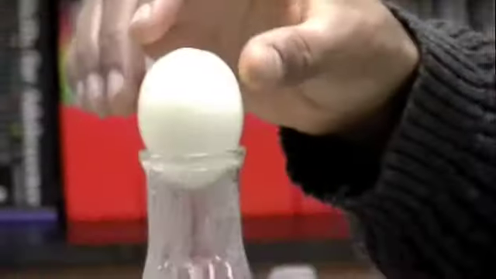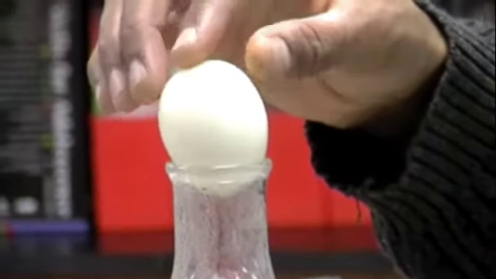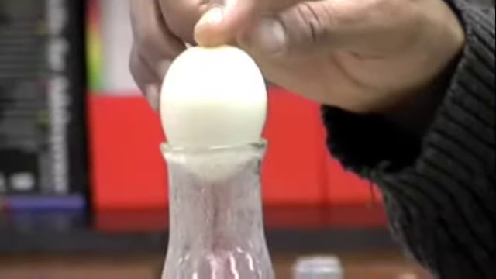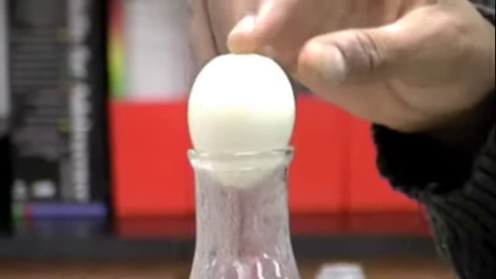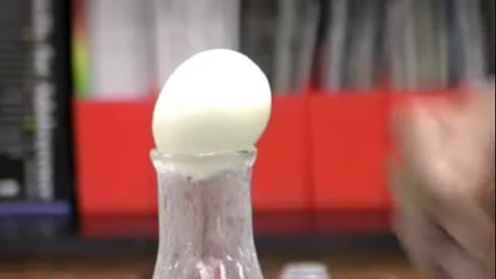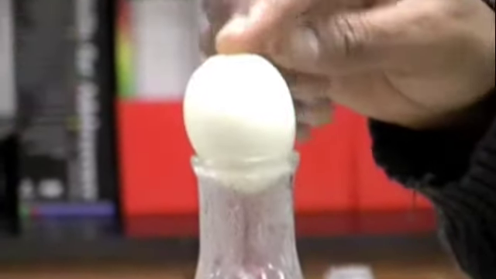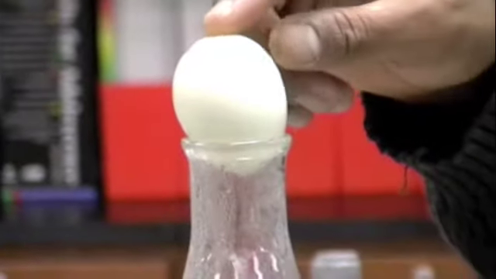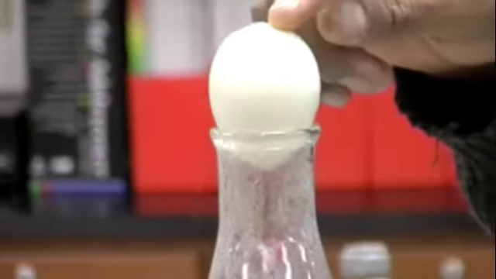You may be thinking about pressure. How does that compare to outside air pressure around the egg? In a few minutes, what we're going to do is take the flask with the egg on top and put it into a tub that's filled with cold water. So you might make a prediction about what you think is going to happen when the flask is submerged into a bucket of cold water.